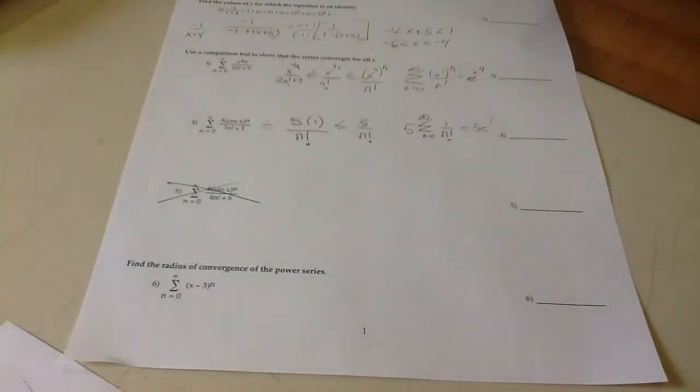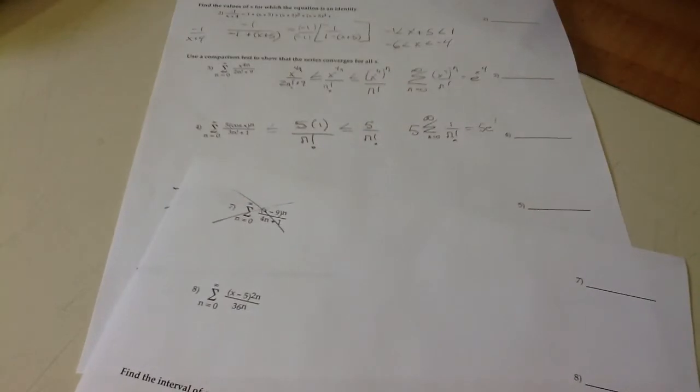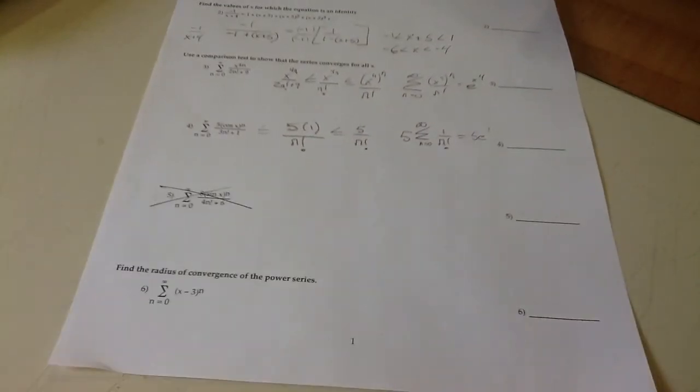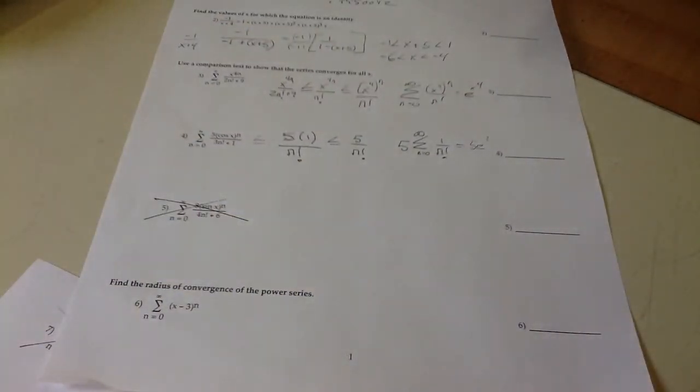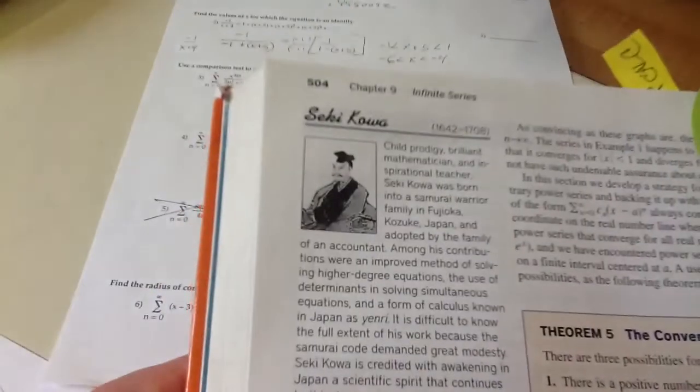All right, so let's do number 6 and 8 now. We're going to cross off number 7. I think it's a little superfluous. So the question is about radius of convergence. And what I really need to do is go back to the book and read about radius of convergence. Here I am on page 504.